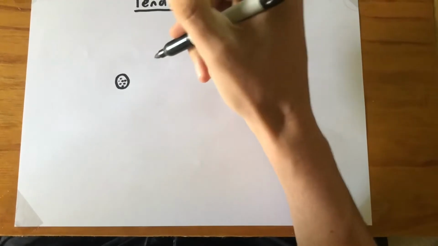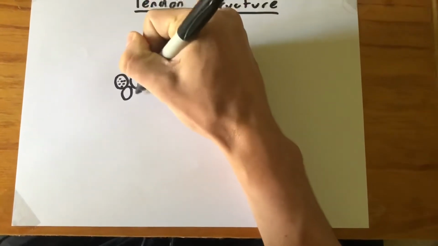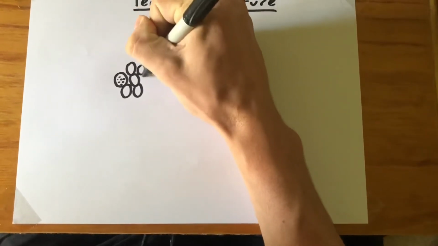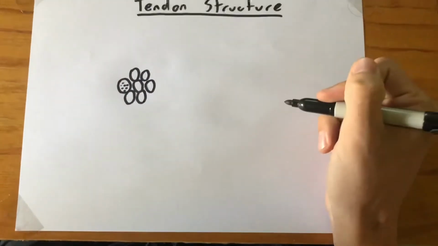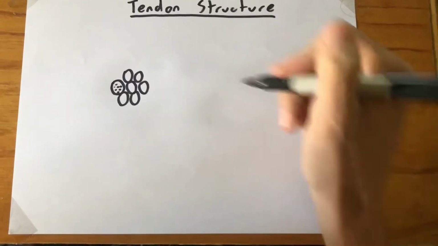Then a group of subfascicles becomes a secondary fibre bundle, also known as fascicles.